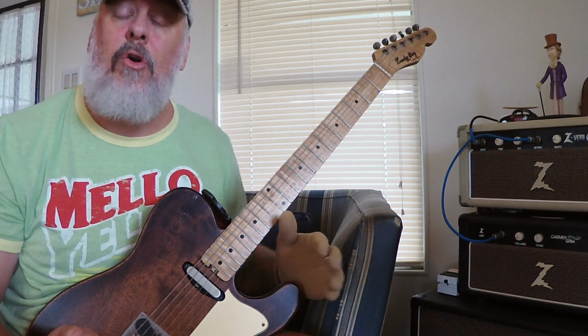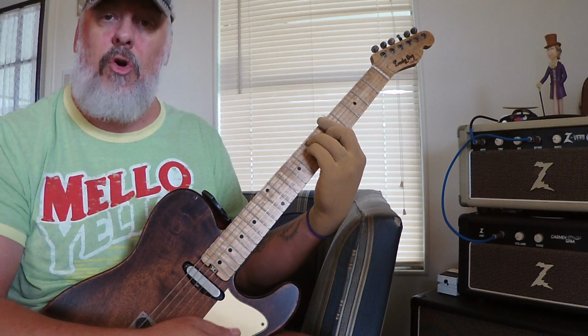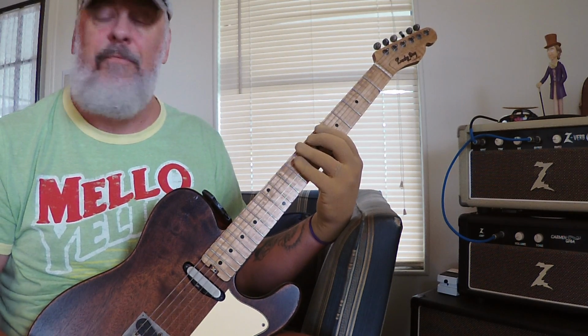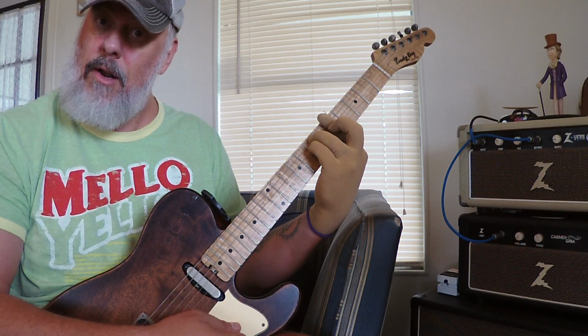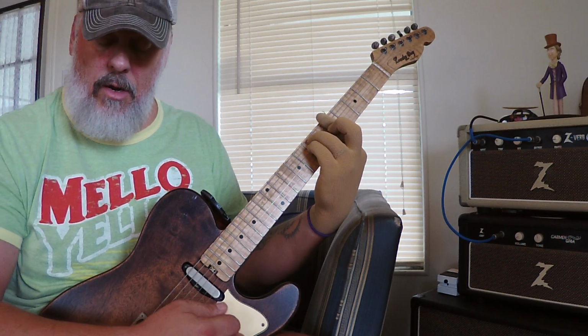So let's run through the chords and see how simple they really are. We've got to now watch this. We've got a major chord. All that is the 1, 3, 5 of the major scale. We've got a minor chord. The 1, the flat 3, and the 5 of the major scale.